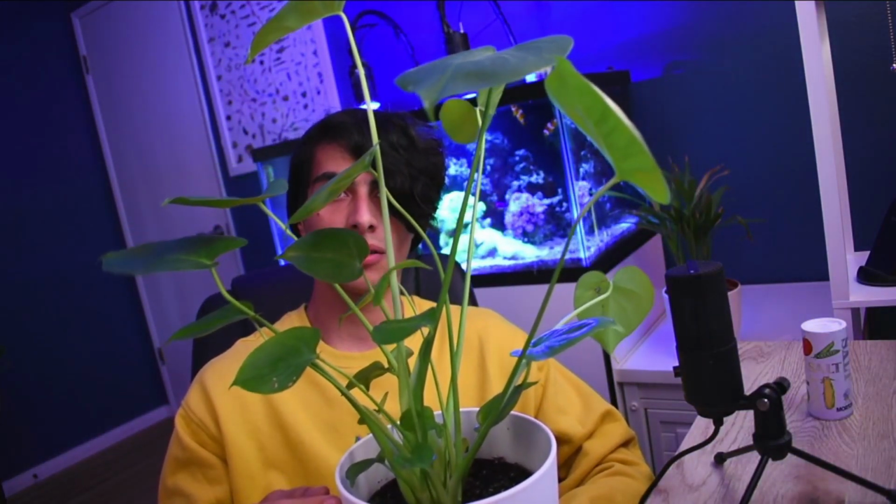When plants like this philodendron right here take up water, they're not just taking up water, they're also taking up a lot of ions in the soil. One of these ions is potassium, which is really important to plants. Potassium is an important cofactor in a lot of processes in plants, including ATP production, photosynthesis, and even opening and closing of stomata.